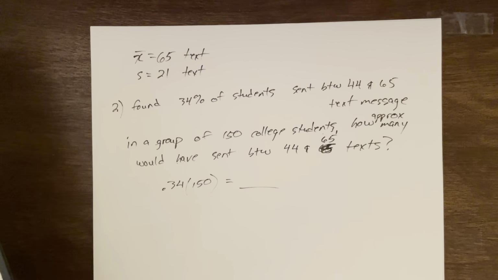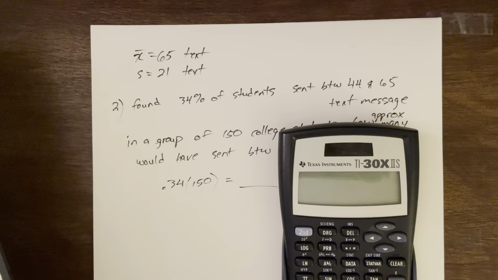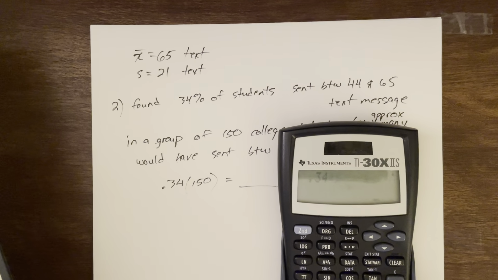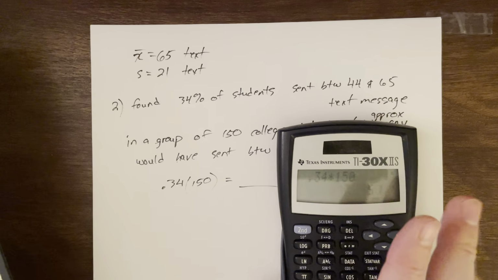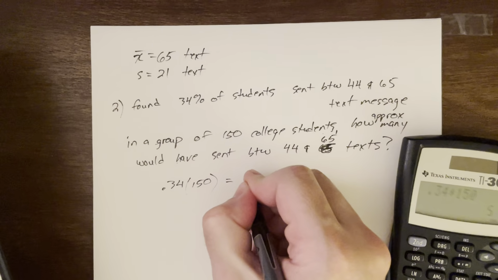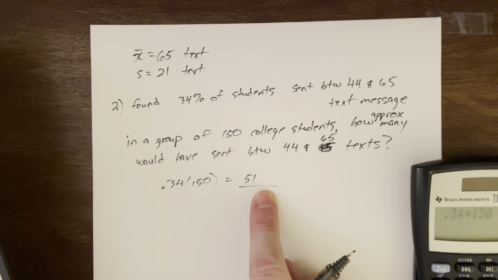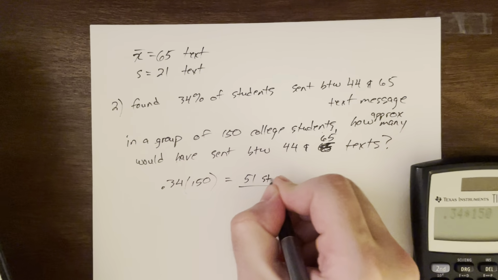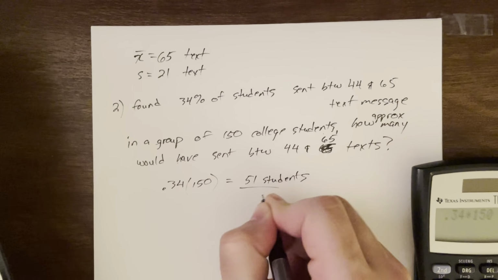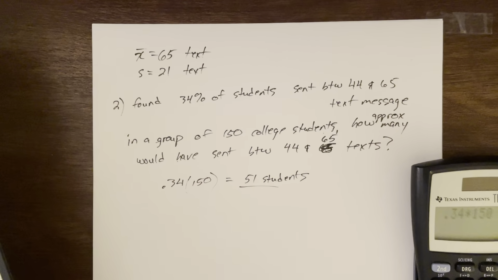Sometimes it works out nice and clean, sometimes it doesn't. This one actually I think does work out pretty clean. We get a perfect 51. But again, this is literally college students, so if we got 51.2, we'd round that off. So here we'd have about 51 of the students sent between that many text messages.